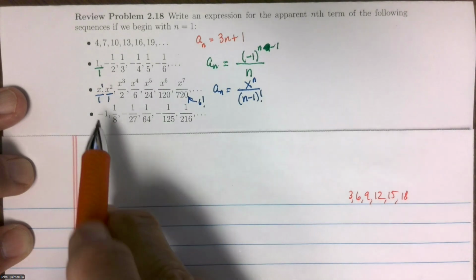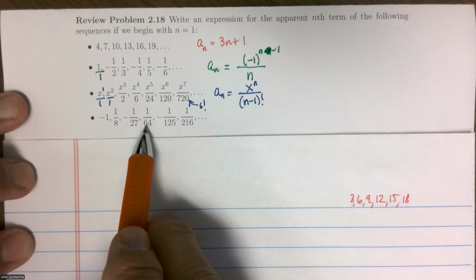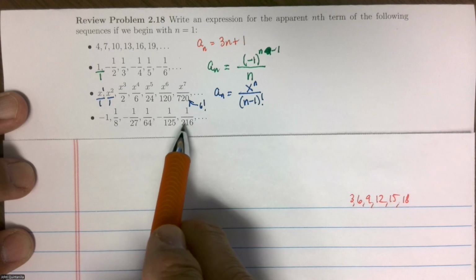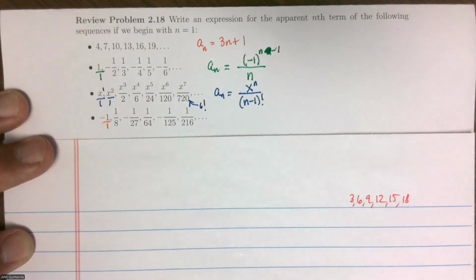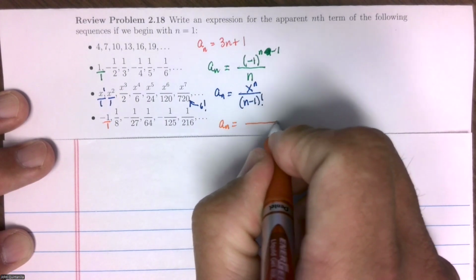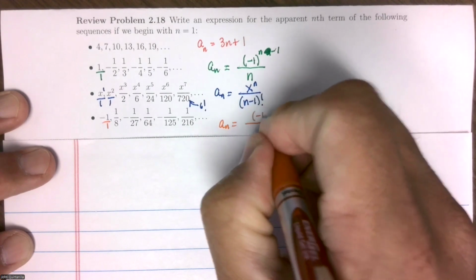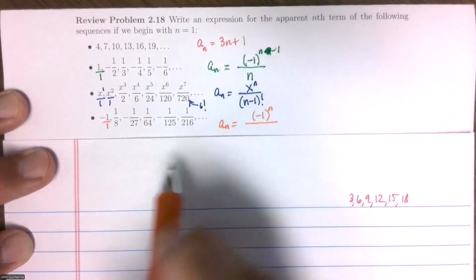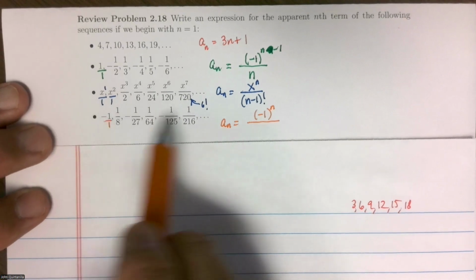Our last pattern, we have negative 1, 1/8, negative 1 over 27, 1 over 64, negative 1 over 125, 1 over 216. Again, let me put an over 1 here so I can see the pattern. So for this last one, I again have a fraction. On top, I have the alternating signs again, negative 1 to the n. And this time, because I wanted to start off negative, I'll leave this alone.